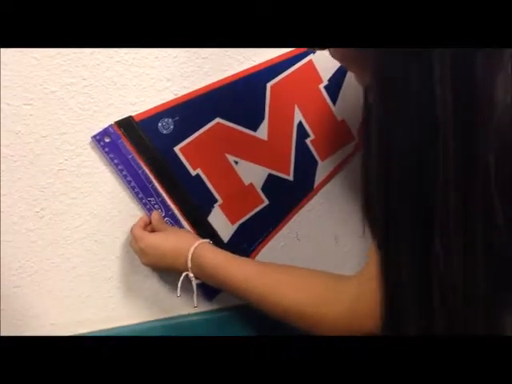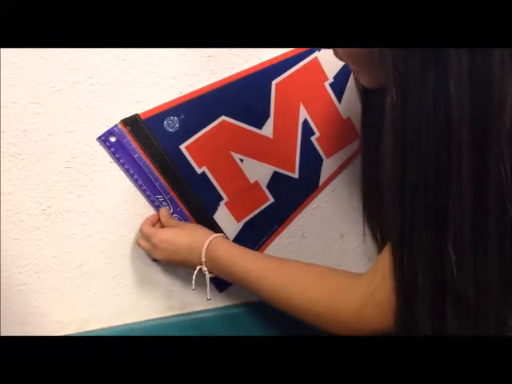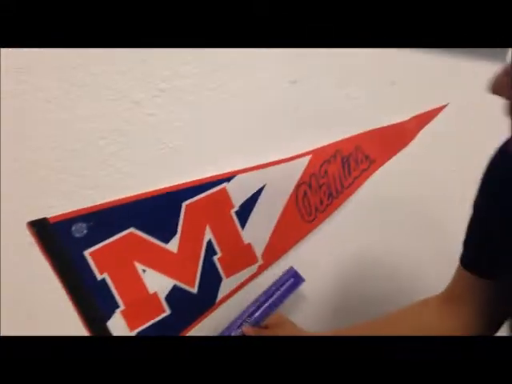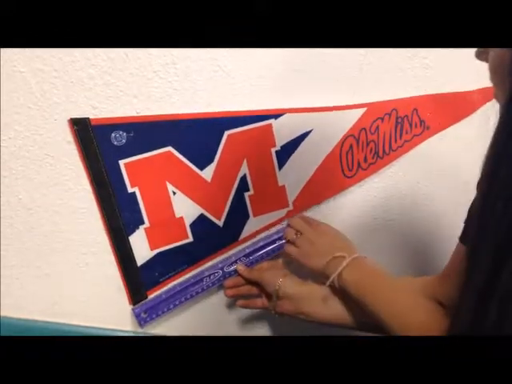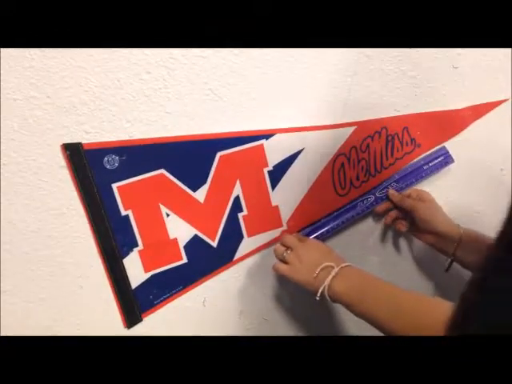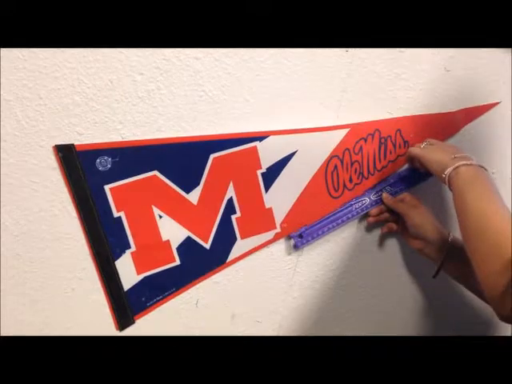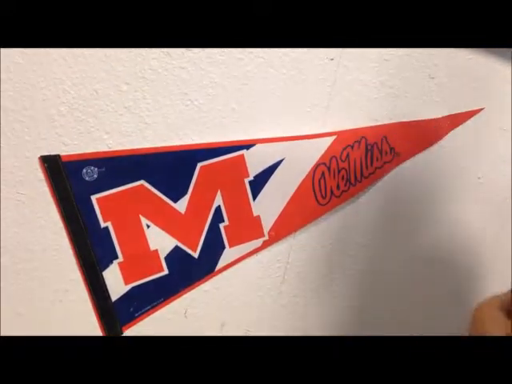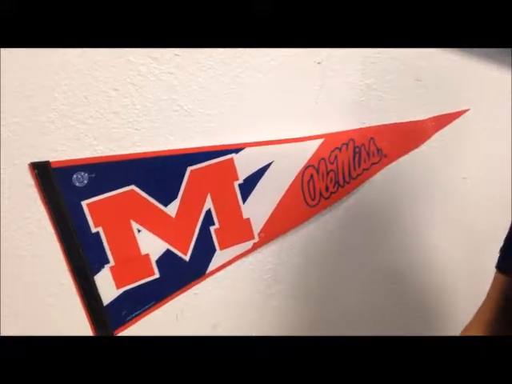Okay, so this equals 12 exactly. So the base is 12, and then there's 24, like 20, 25 and 25. 25 by 12.